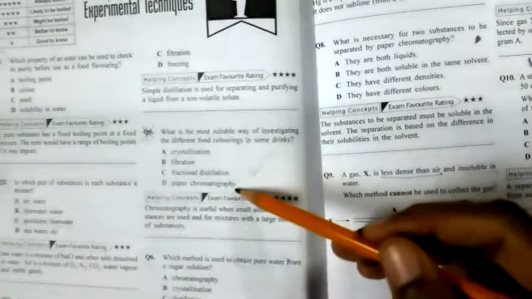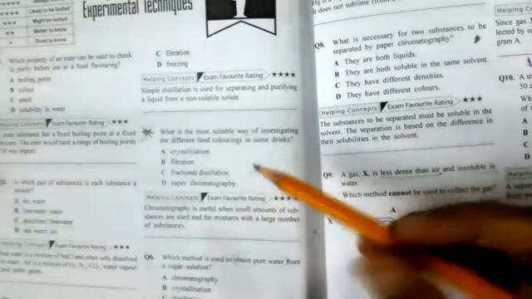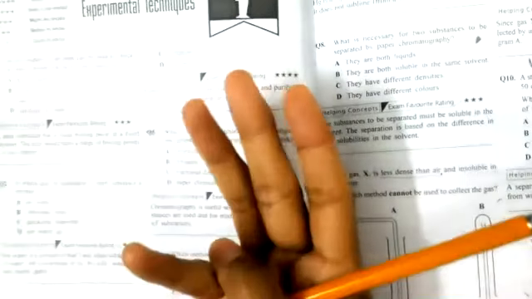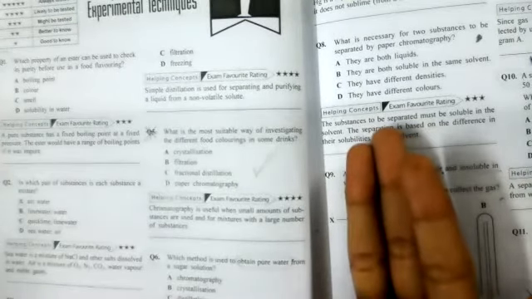The quantity is not that much. Then we go for chromatography. So remember, for chromatography there are three prerequisites. First, identification purposes. Secondly, mostly they are colored, not always but mostly. Third, they are in very small amounts.